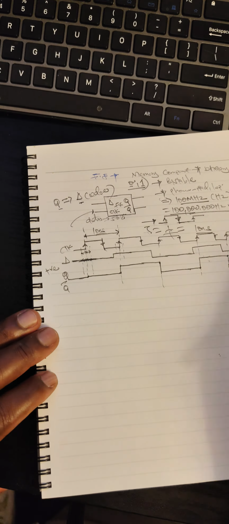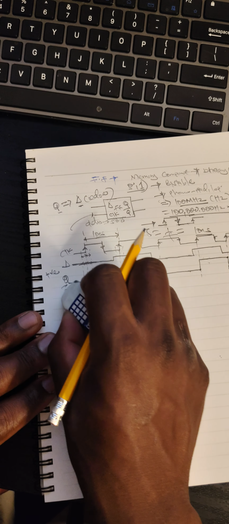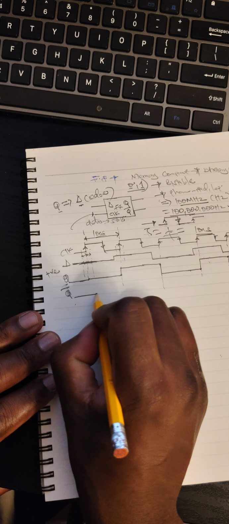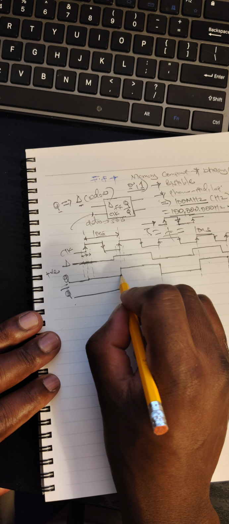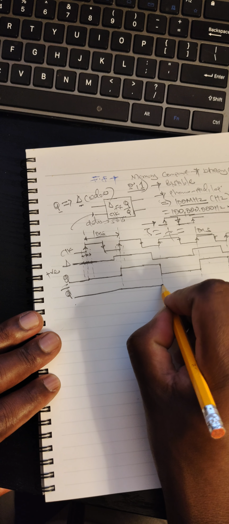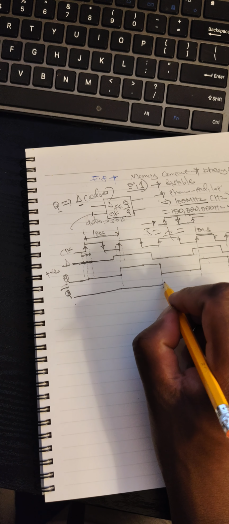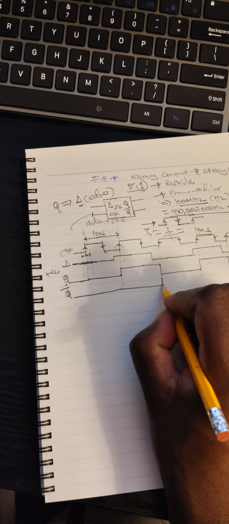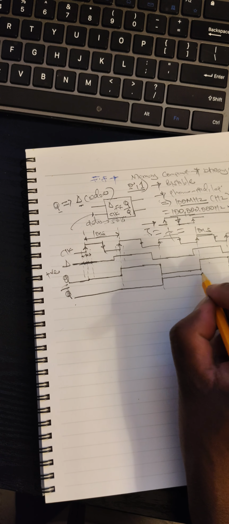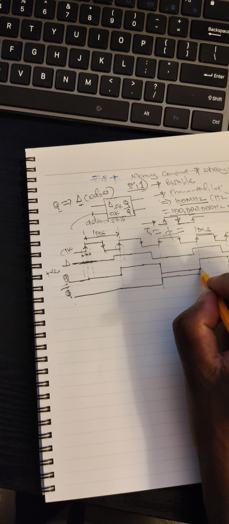Now, Q bar is the opposite of Q. Actually, it's never asked, but let's have it. So at this point, it's moving from 0 to 1. So because it's opposite, we'll maintain at 0. Now, at this point, it's moving from 1 to 0. So let's move from 0 to 1 because it's opposite. Now, at this point, it's moving from 0 to 1.